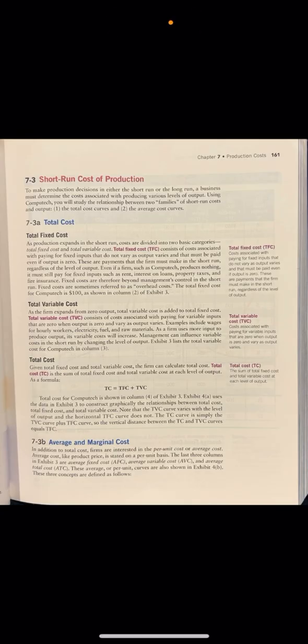7-3. Short-run cost of production. To make production decisions in either the short run or the long run, a business must decide the costs associated with producing various levels of output. Using CompTech, we will study the relationship between two families of short-run costs and output: the total cost curves and two average cost curves.